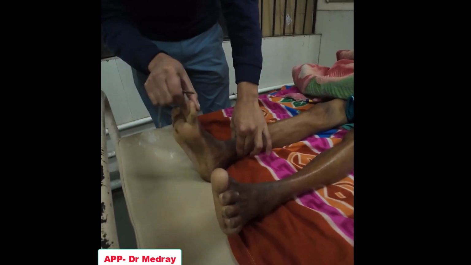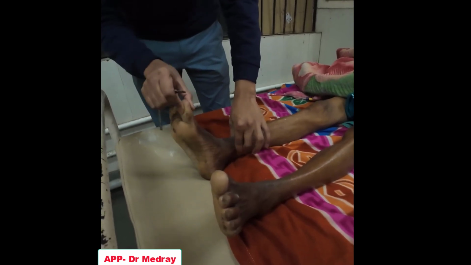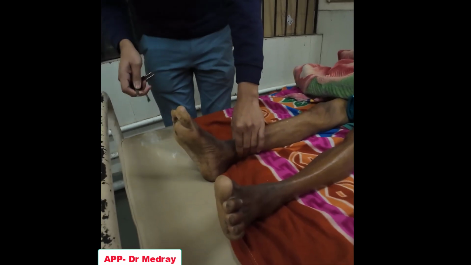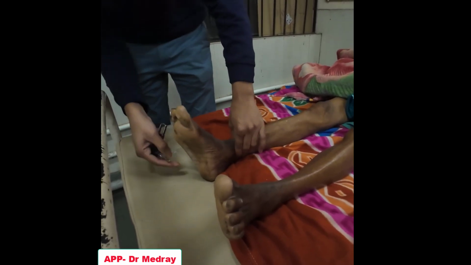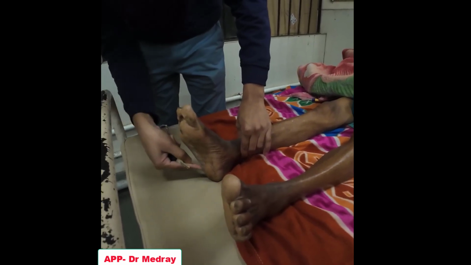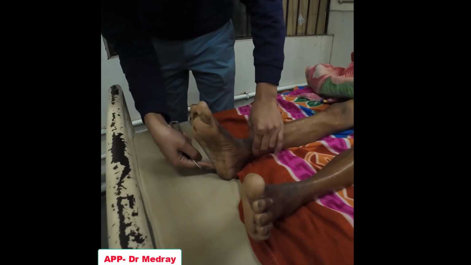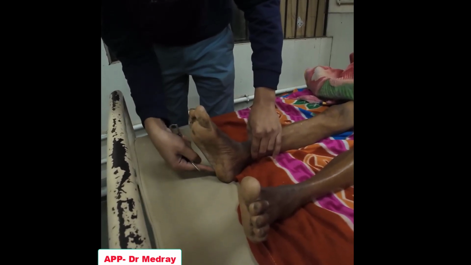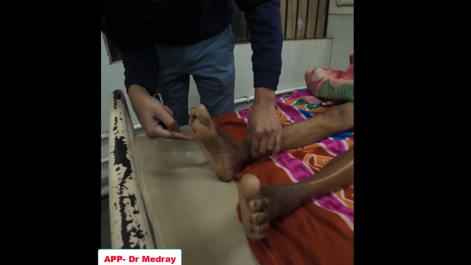After moving the toe and seeing whether there is any restriction, there is no restriction in this patient, we will strike from the lateral aspect of the foot. We strike from the lateral aspect, go upward, and then come medially.